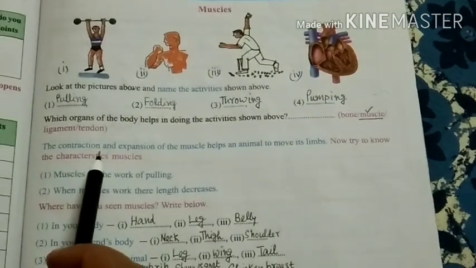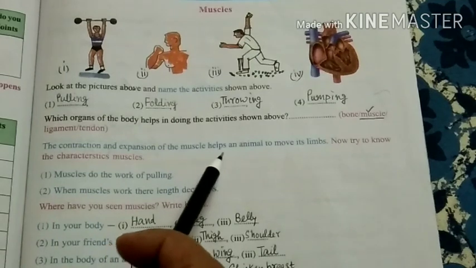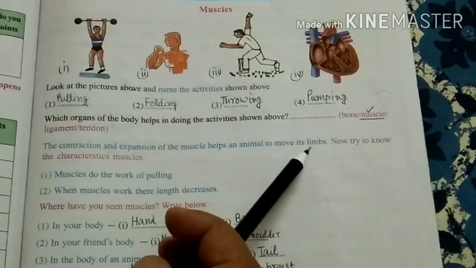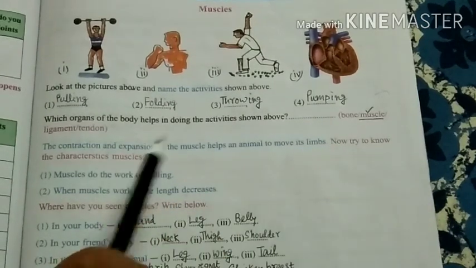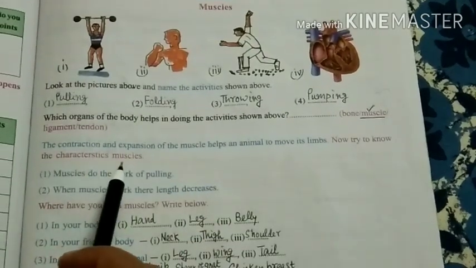The contraction and expansion of the muscle helps an animal to move its limbs. Now try to know the characteristics of muscles.